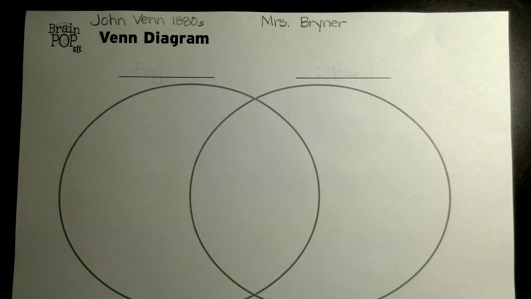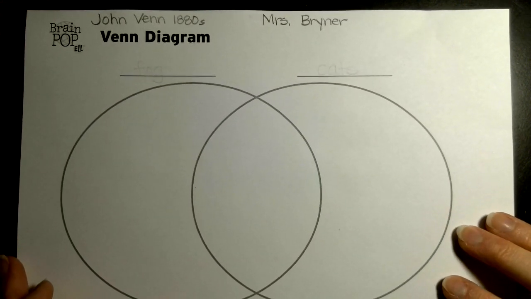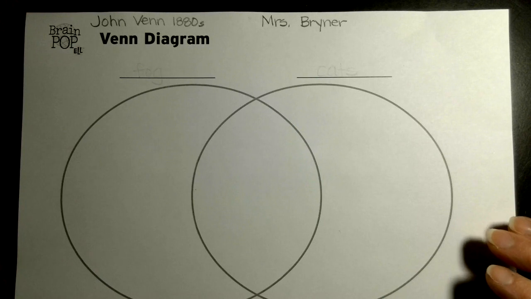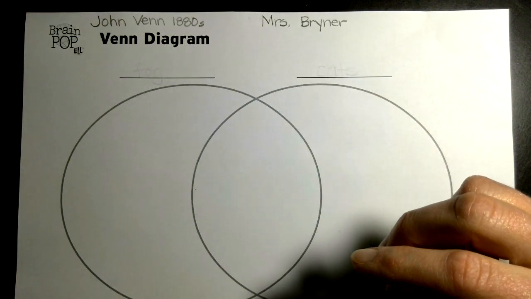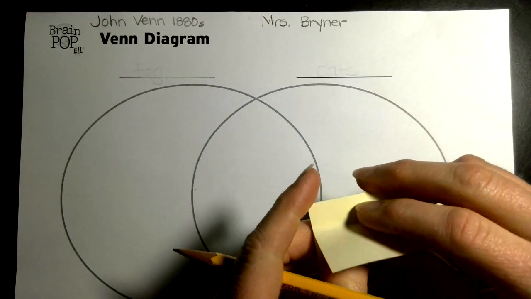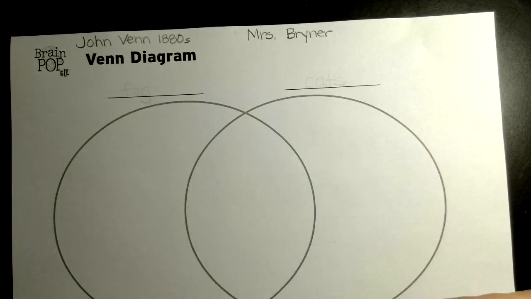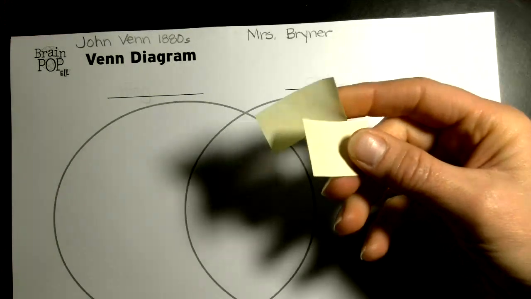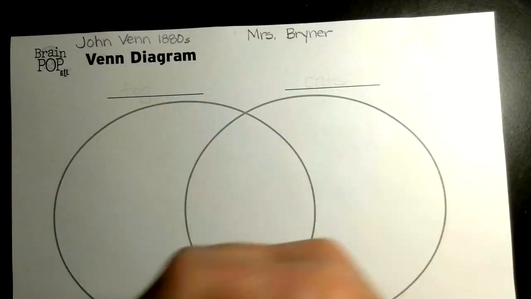So you just watched a couple of videos about fog that showed a fog moving around in Chicago and about a cat sneaking around. So you need to get out your Venn diagram page and you need to get out your little post-it notes. I have these little post-it notes, but you can also use this size. And then what I do to make them smaller is I just cut them right in half so that you have smaller little pieces of paper to write on.